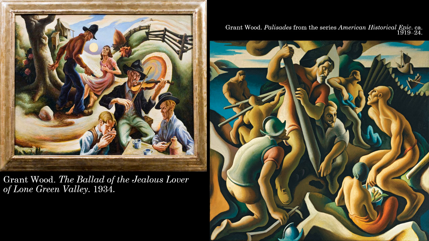So in the work on the left, The Ballad of the Jealous Lover of Lone Green Valley, Benton illustrates a popular folk song and sets it in the Ozarks. And the models are his friends and family. The man in the foreground even is modeled after his student Jackson Pollock, who we'll talk about in a bit. So as the story goes, a man stabs his wife because of supposed infidelity, only to later find that his suspicions were unfounded. This work exemplifies the artist's lifelong devotion to the admiration of music.